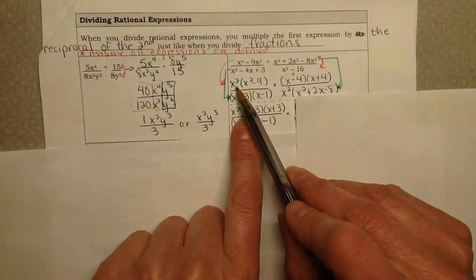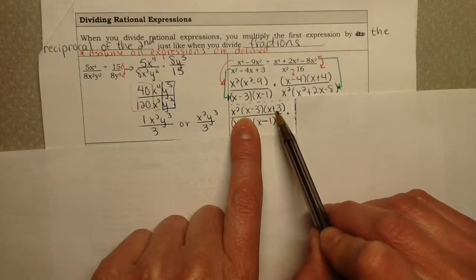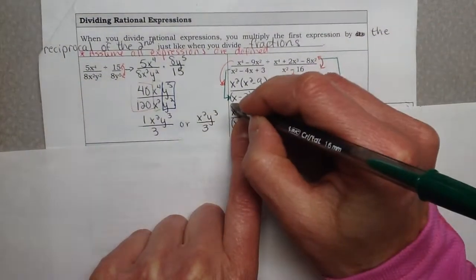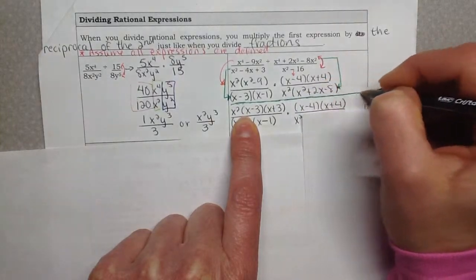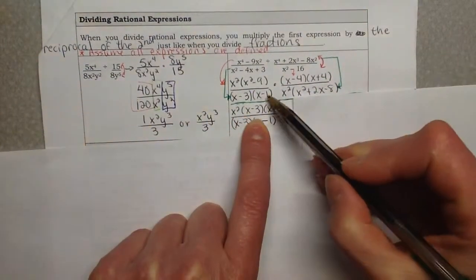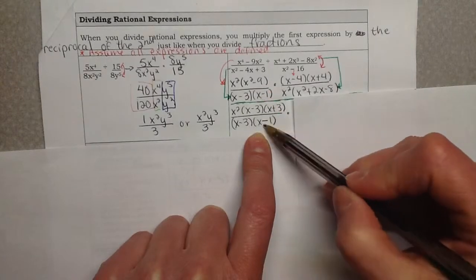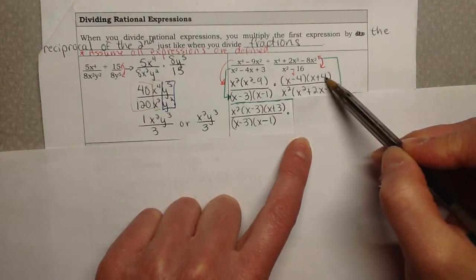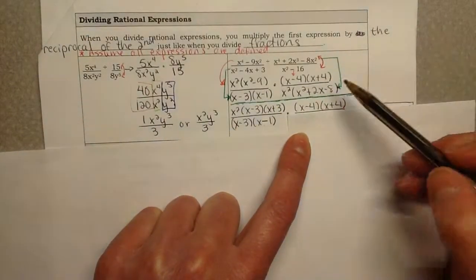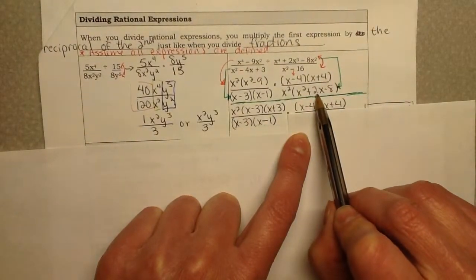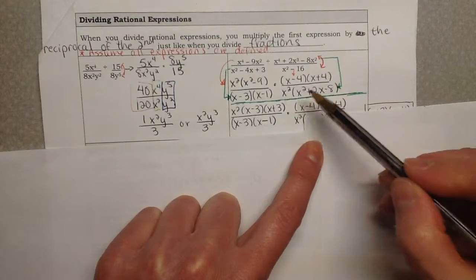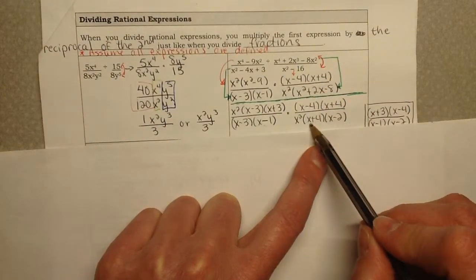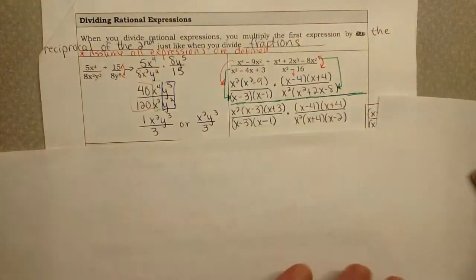So here I have x squared. This factors into x minus 3, x plus 3. Let me make a little more of a distinction here between those expressions. And then this just stays the same. Now this doesn't factor anymore, so we're just going to leave that in the numerator. This can be factored, and I'll just tell you how that factors. So this is x squared. This can be factored into x plus 4, x minus 4, x minus 2.